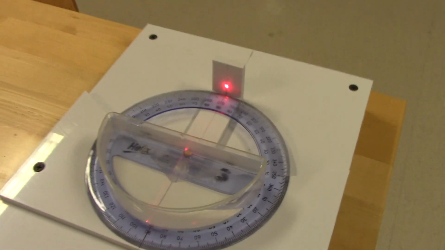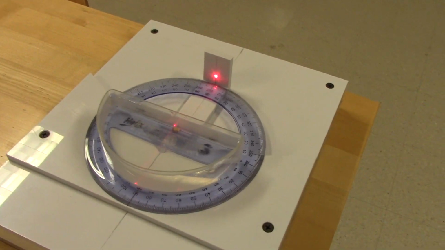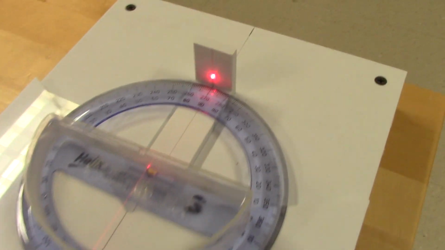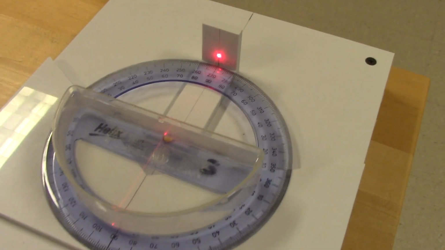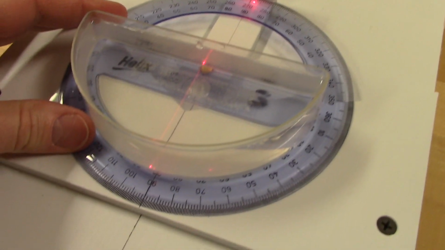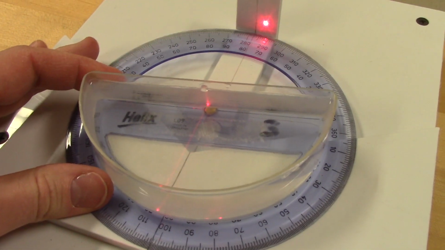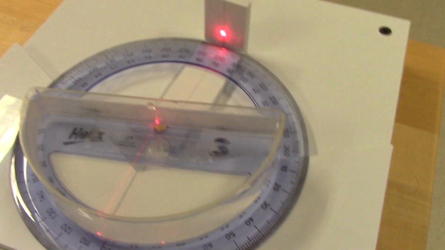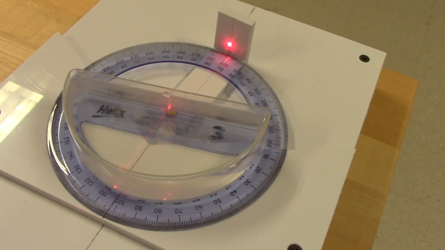So the idea is that that can be used as our perpendicular line. So 90 degrees coming in here is perpendicular, and 270 degrees on this end is considered perpendicular on that side. And what we're going to be doing through this lab is taking a bunch of measurements. I'm going to tilt it at a certain angle, and we're going to look at the angle that it's coming in and the angle that it's going out, take some measurements, and do some Snell's Law type things with it.